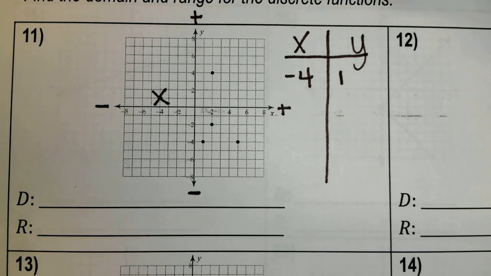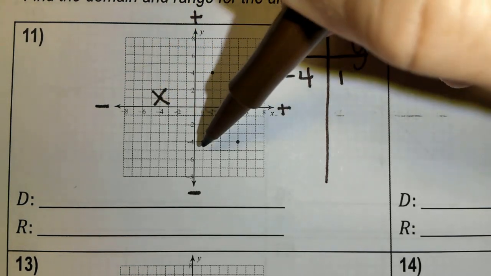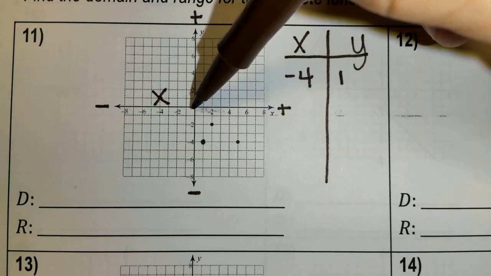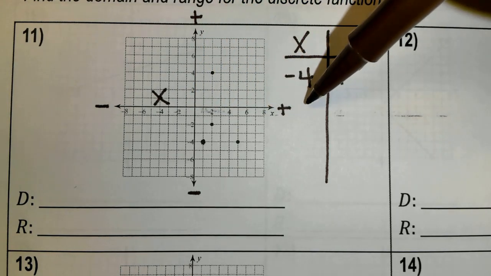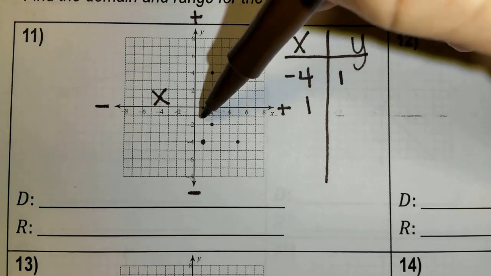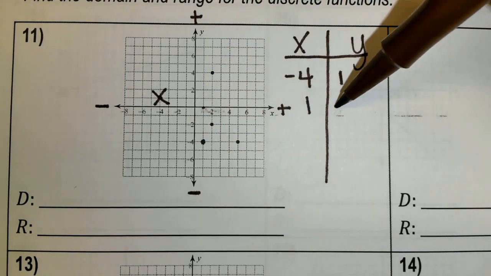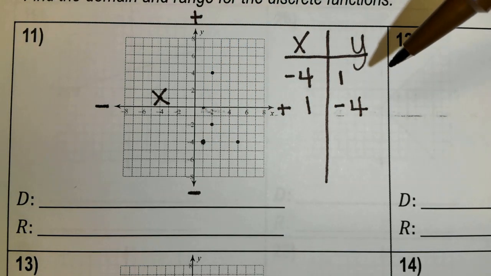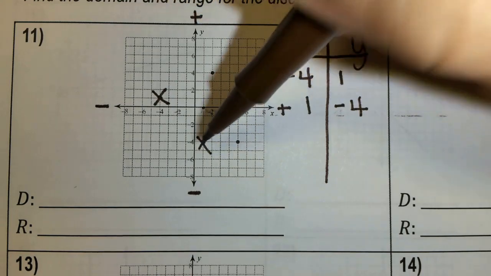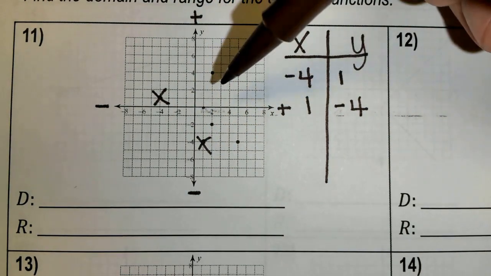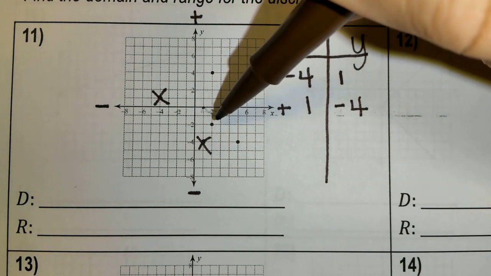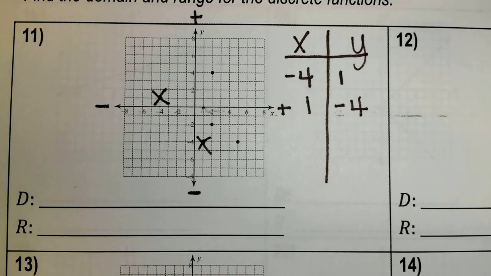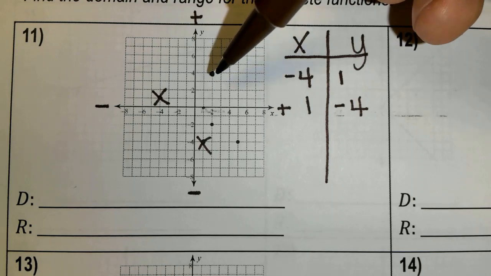Now I cross off my points when I'm done. That way I don't repeat them. The next one is right here. So I go right 1, so +1, and then down 1, 2, 3, 4. So -4, because down is negative. Now these two are on the same line, so if I'm going from left to right, either one's next, it doesn't matter. So I'm just going to do the top one.